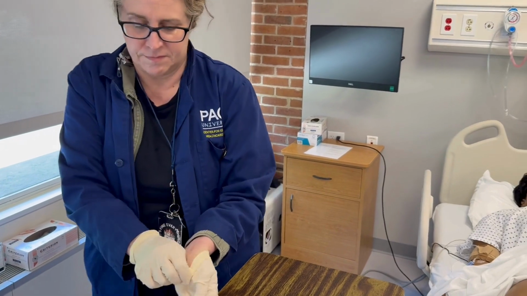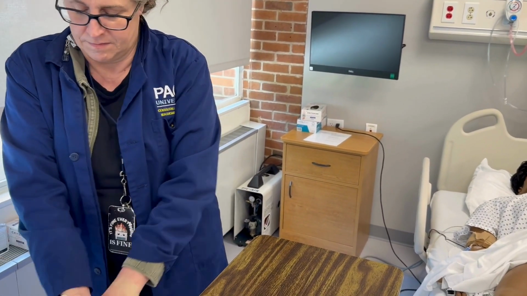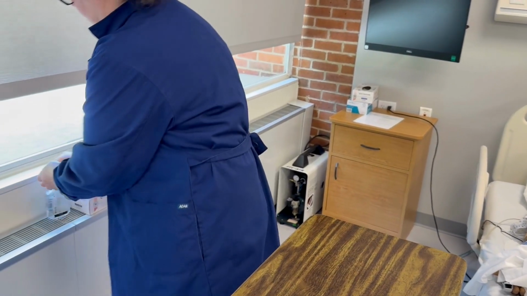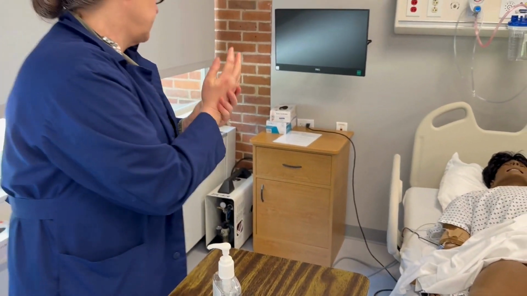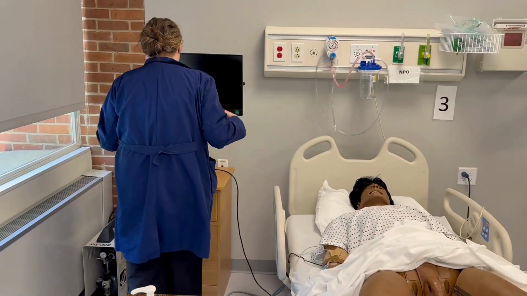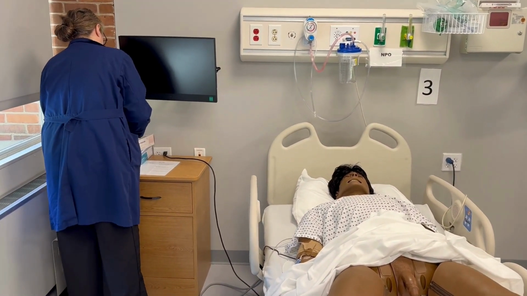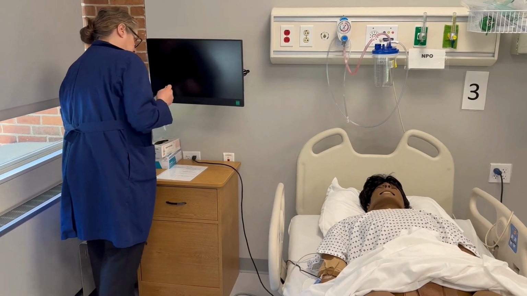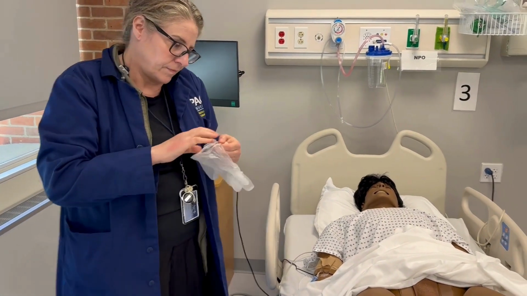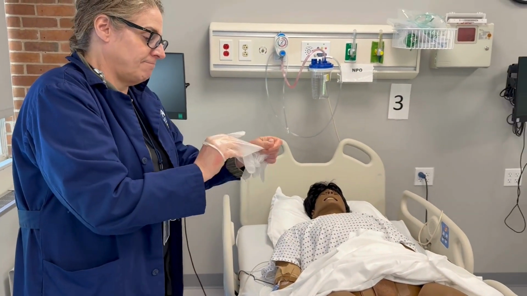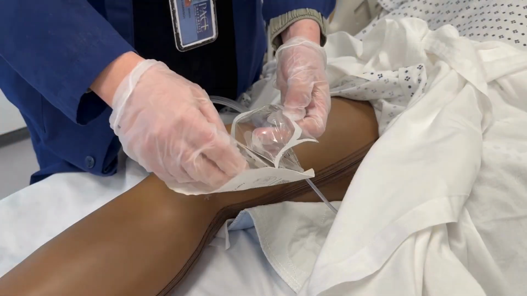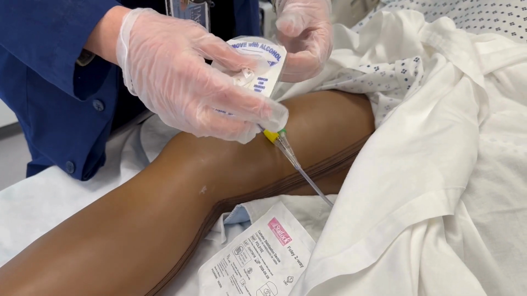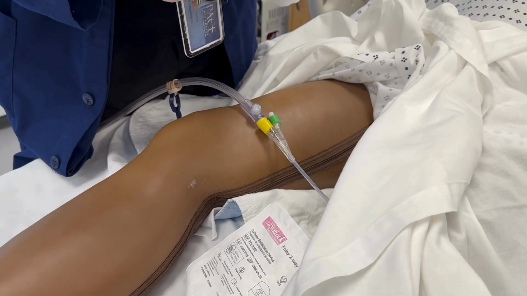Remove soiled gloves and perform hand hygiene. Put on clean gloves. Secure catheter tubing to the patient's inner thigh with a catheter securing device.